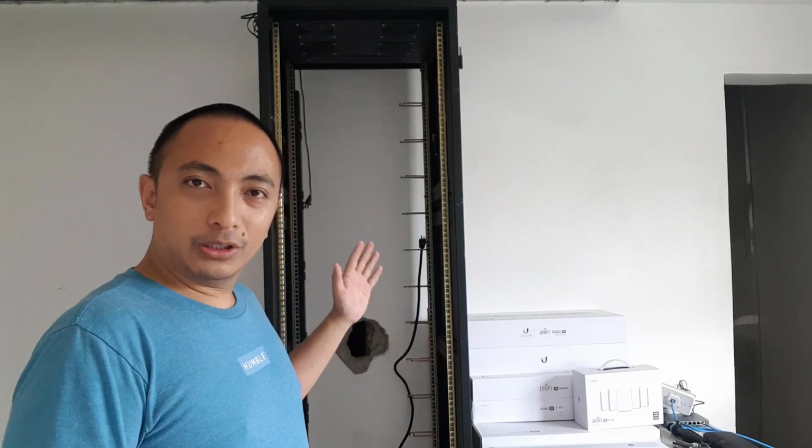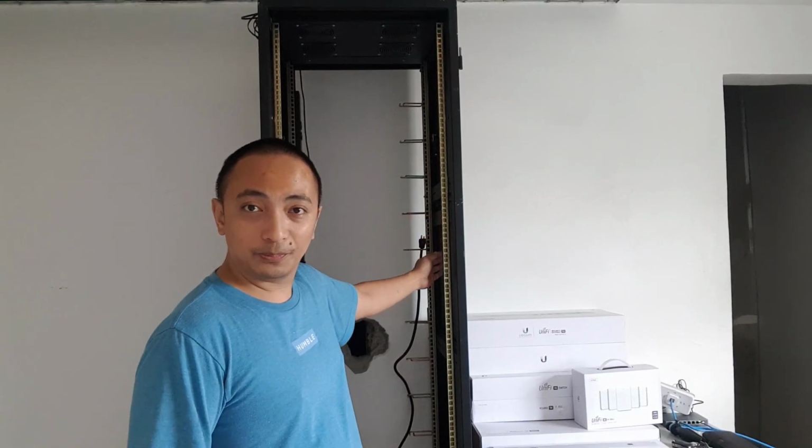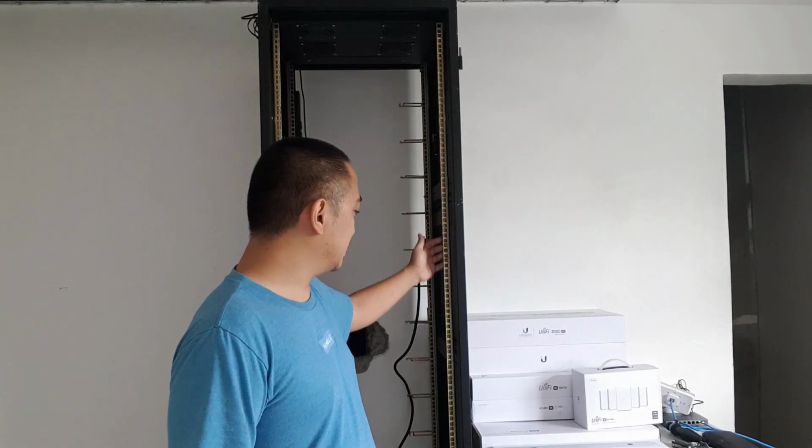Okay? So, let's start with the installation. Okay? Now, whenever you order a network rack like this one, okay, yung mga equipment natin will be installed in this rails. Okay? Itong rails na to.